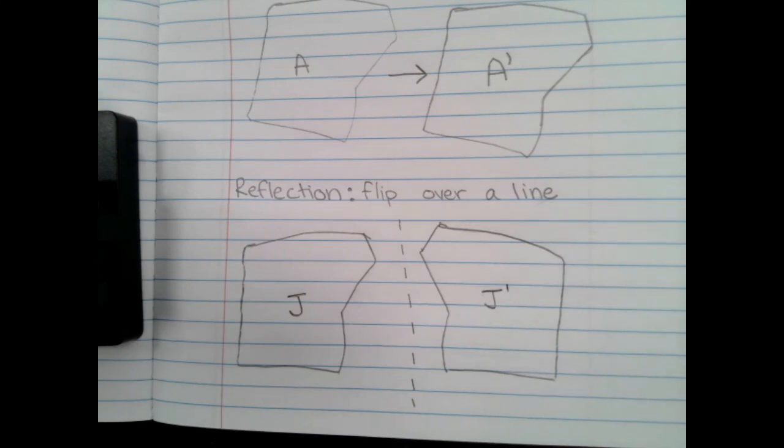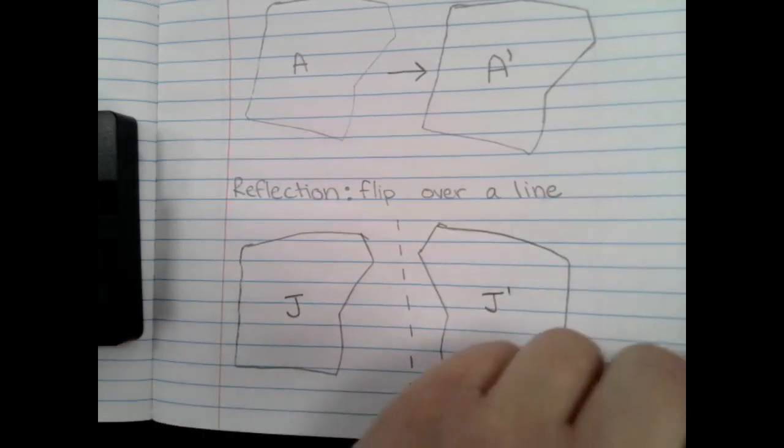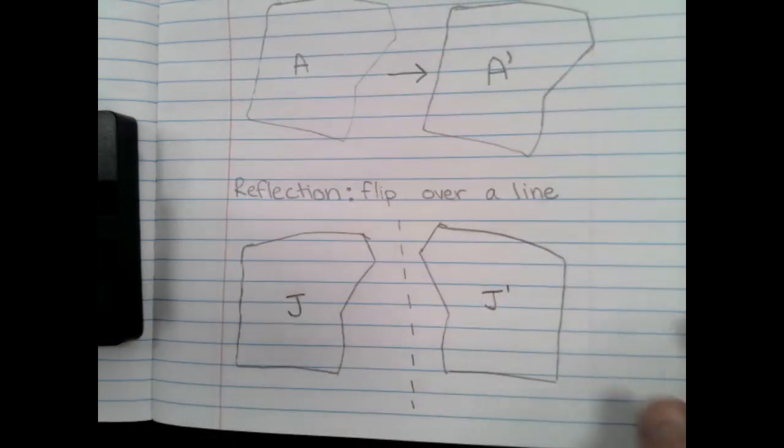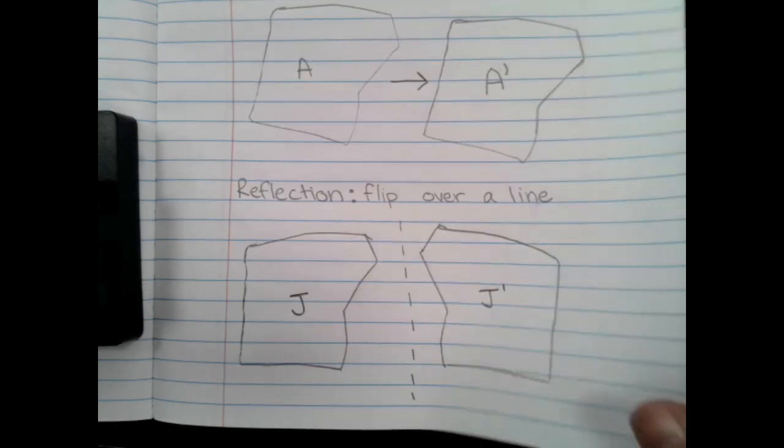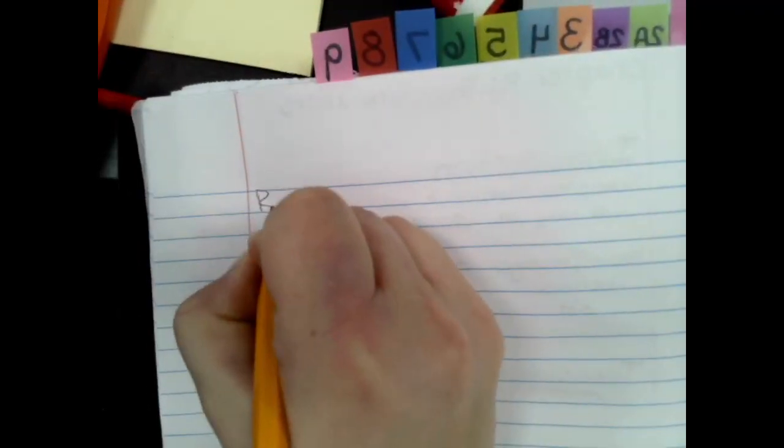All right, we have one more we're going to talk about, and that's a rotation. I'm out of space, so I'm going to go to my next page. We have plenty of pages that we have to use this year. If you feel like you're going to run out of space, you won't. All right, last one we have is a rotation.